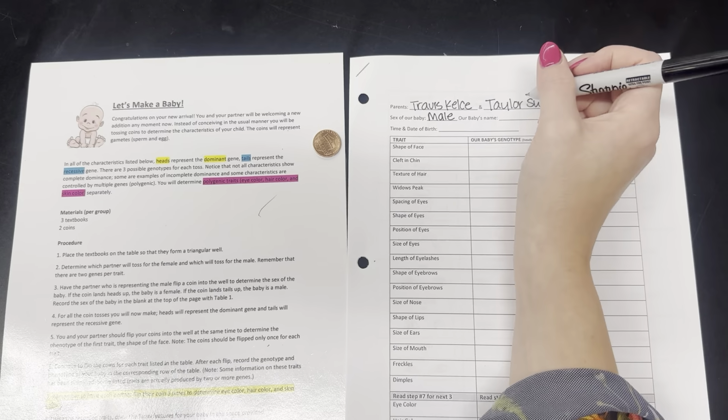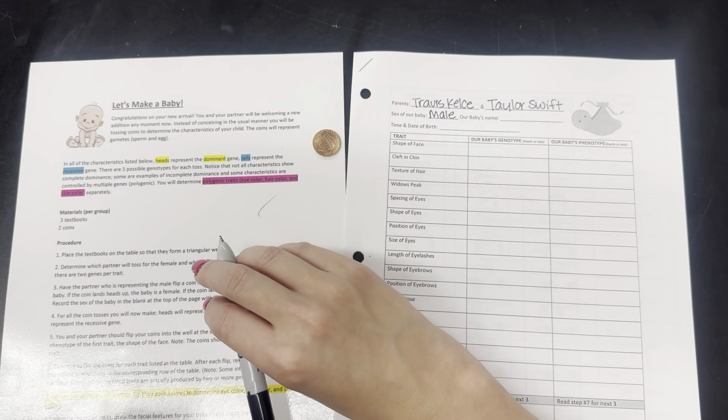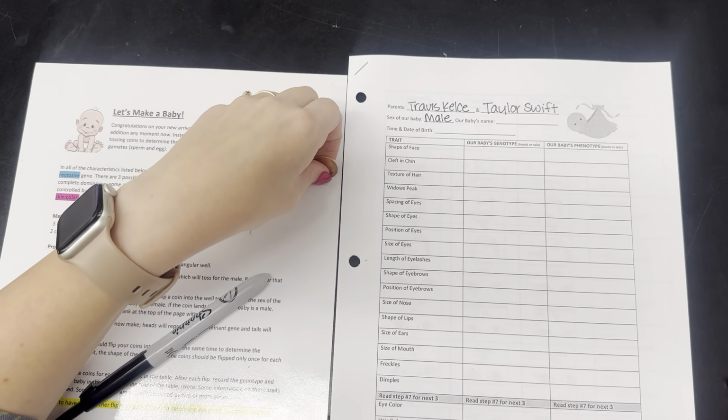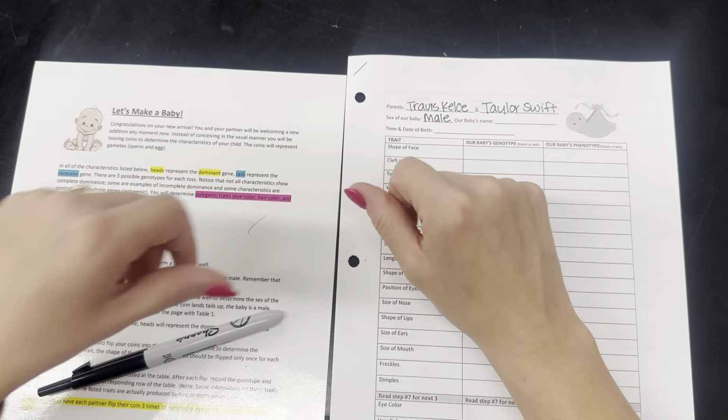And then you would go through and name your baby, okay? And then you are going to do the time and date of birth. The date is whatever day you're doing this assignment. You're going to write the date, that's the day your baby was born. And then the time of birth is going to be when you are finished flipping your coins, okay? And in my example, obviously I am by myself, and so I don't have a partner to help me flip, but you would obviously be doing this with two different people if you're doing this assignment at home.